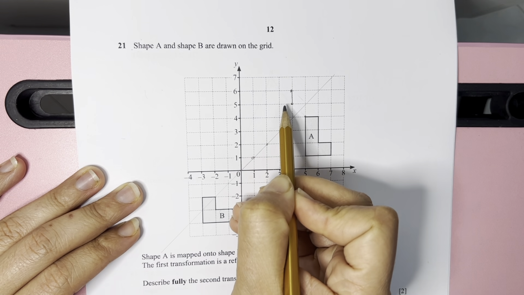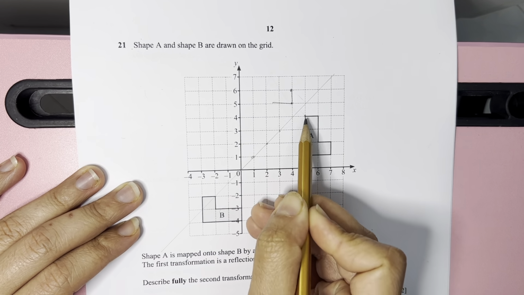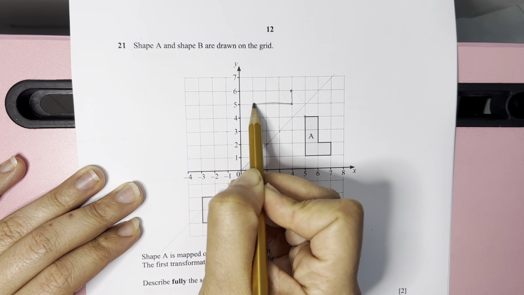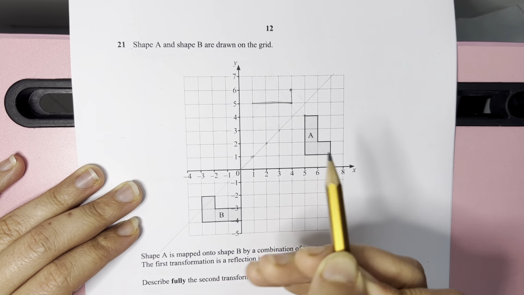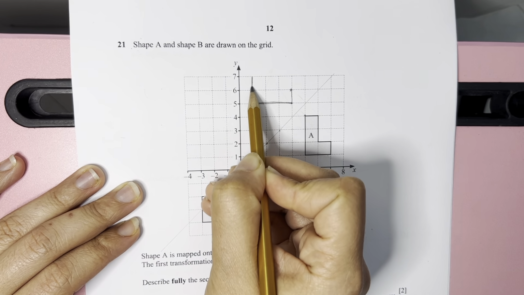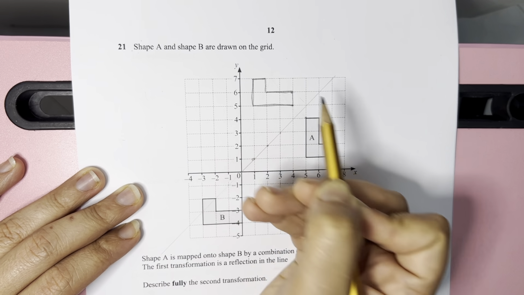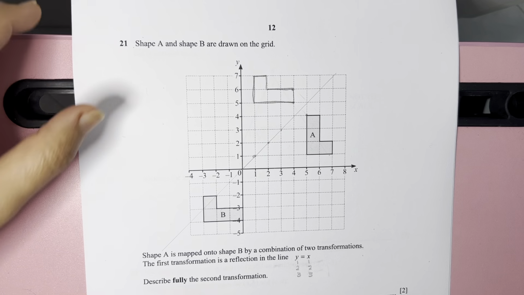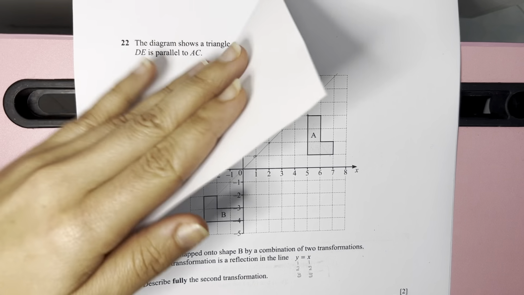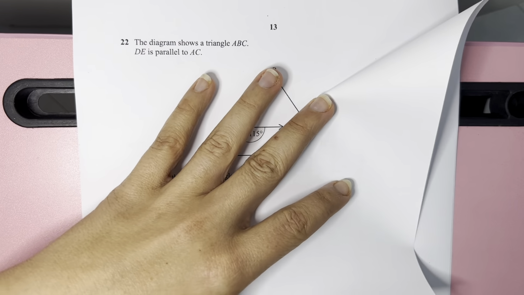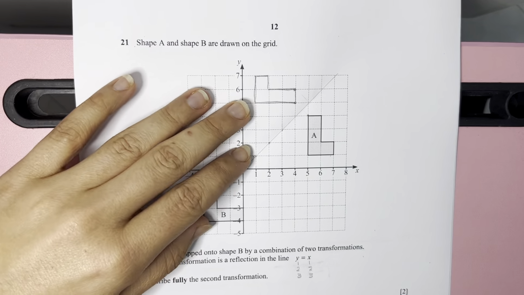So this will be like this. Here 3, so here will be 3. Then up 2, then 1, and complete the shape like this. So if we, for example, fold this paper like this, they will be the same.